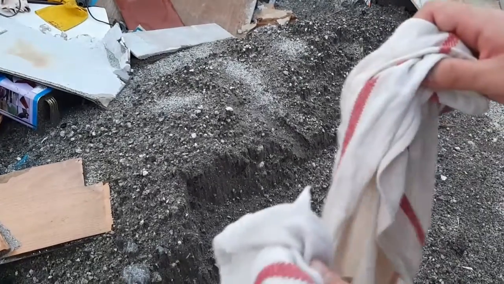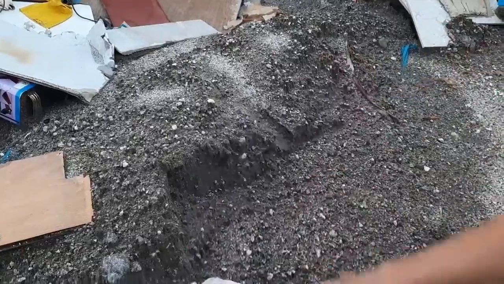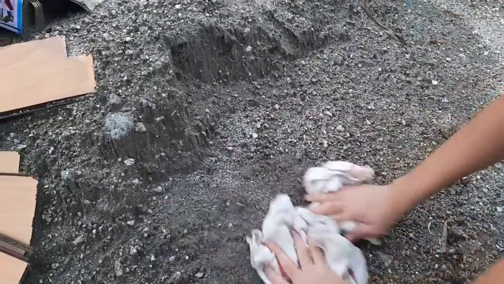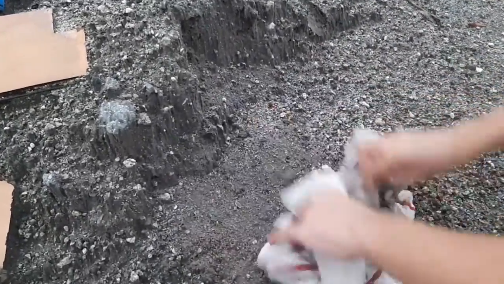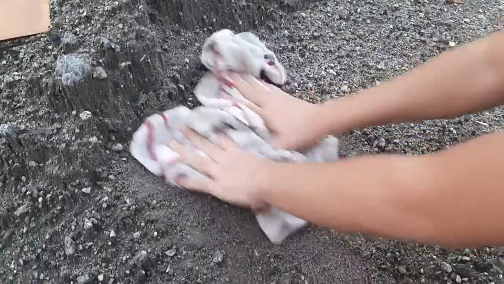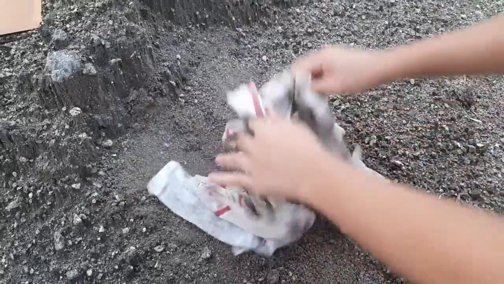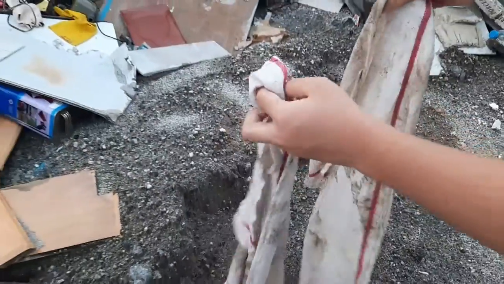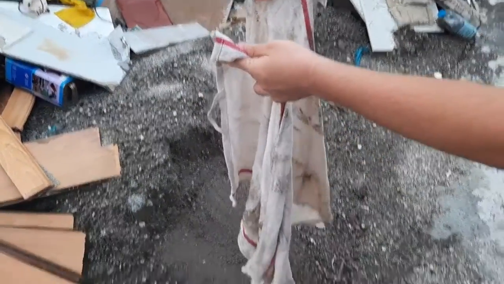Here are two cloths. I'm going to dirty them now. Now they're dirty, as you can see.